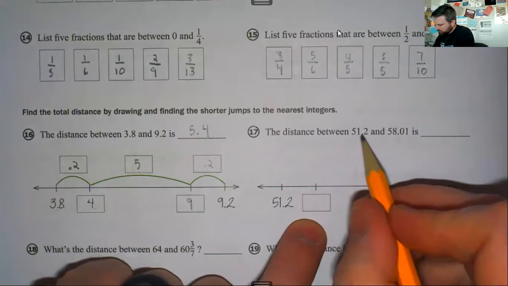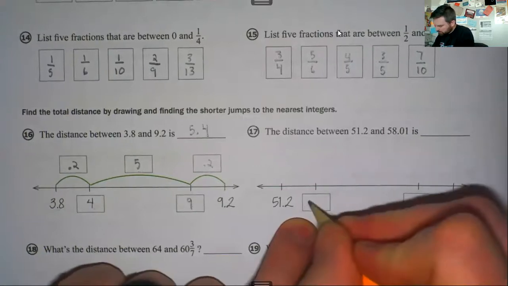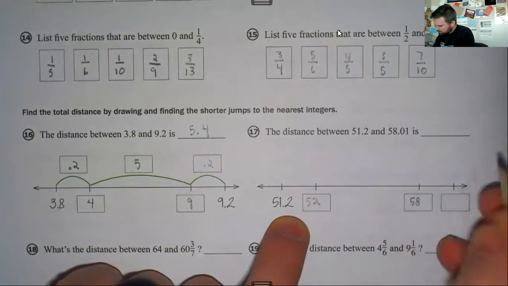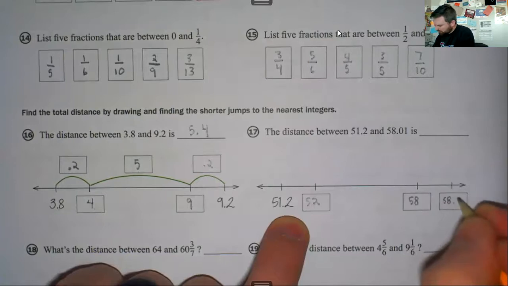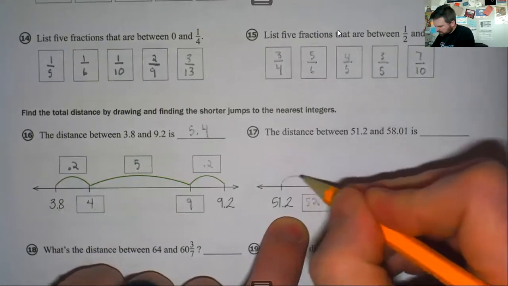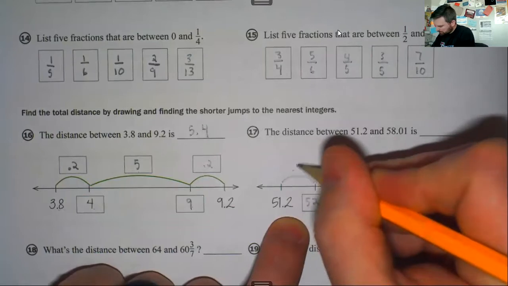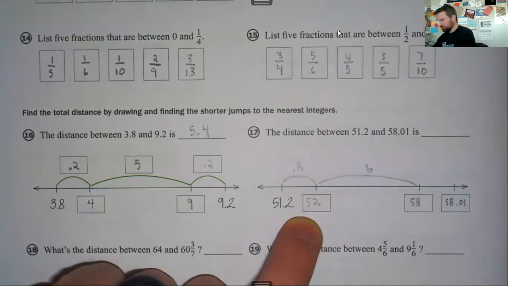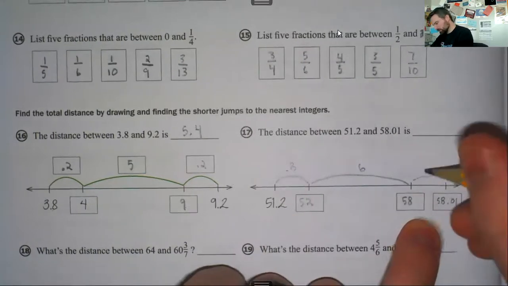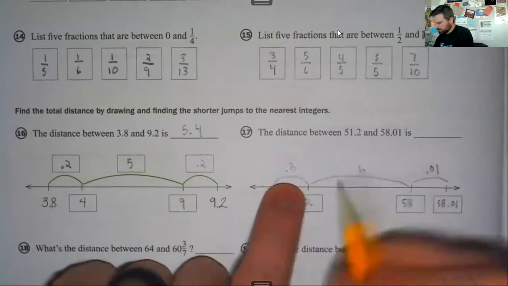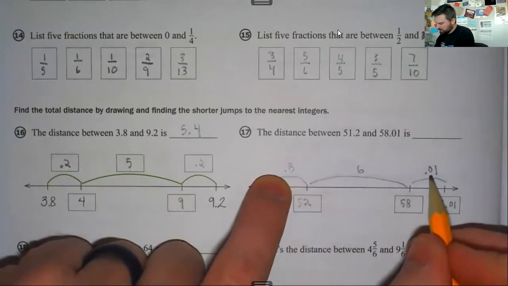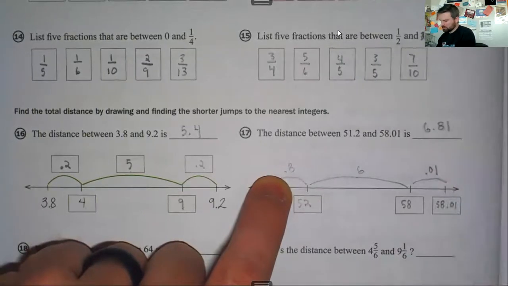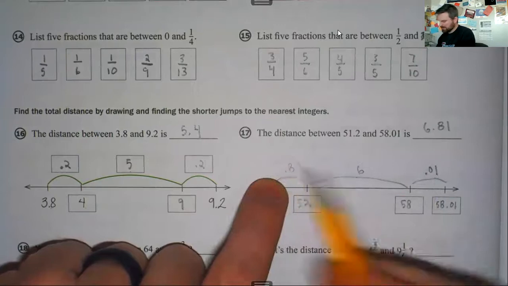Between 51.2 and 58.01. So this would be 52. This would be 58. This would be 58.01. So between here and here, you have 0.8. Between here and here, you have 6. And between here and here, you have 0.01. Okay, now look, this is 0.8 and 0.01 and 6. So you get 6.81. Okay, these are different. This is like 80, and that's 1.